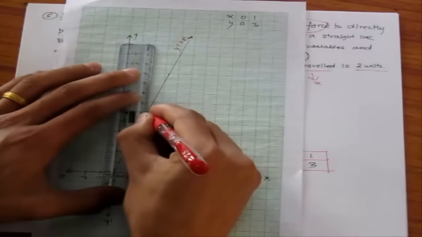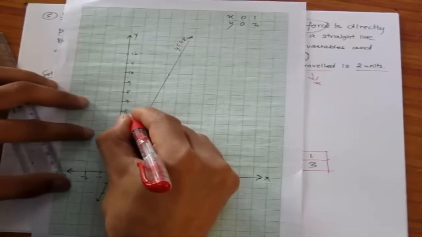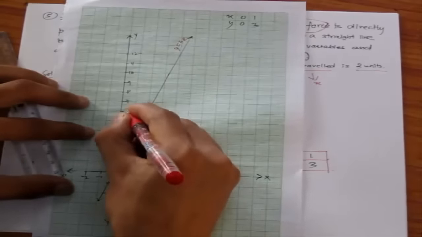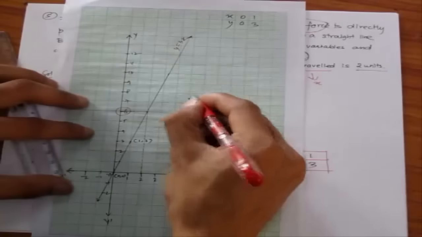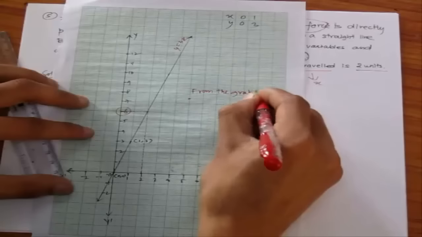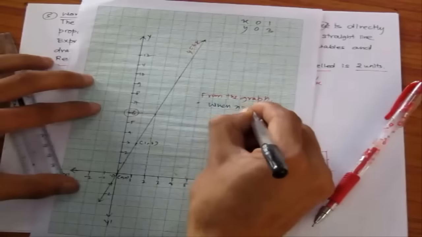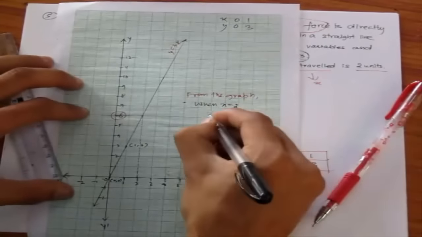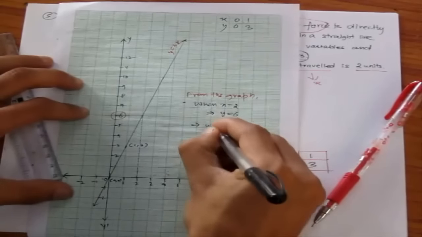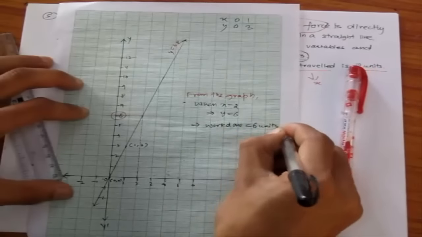When it touches the graph, you turn left and draw a dotted line parallel to the x-axis. So when x equals 2, we get y equals 6. So from the graph, when the distance traveled is 2, y value is 6. Y means work done, right? Work done is 6 units.